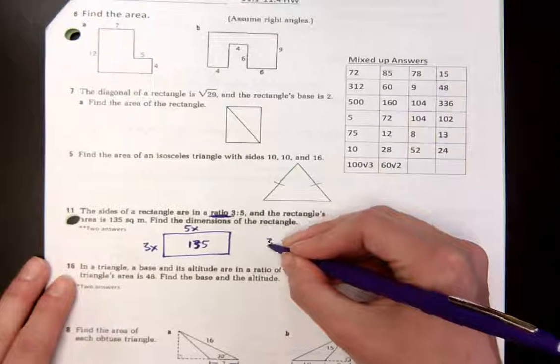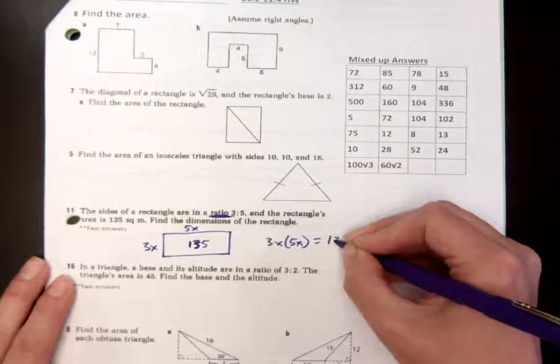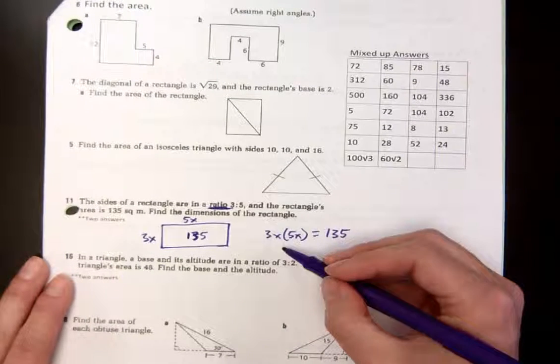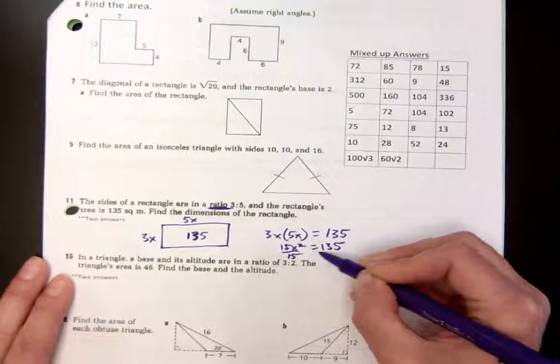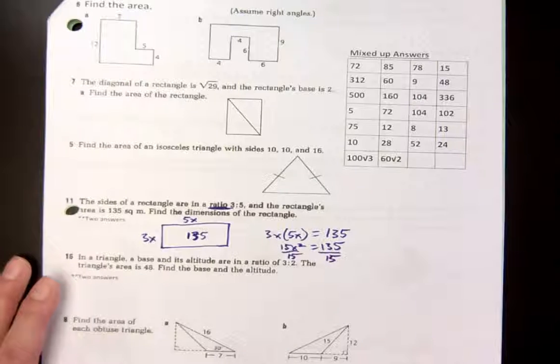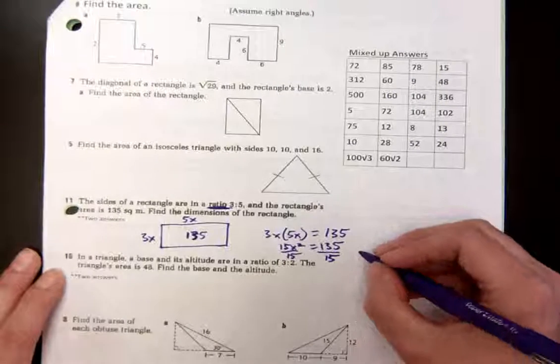And so we just do 3x times 5x equals 135. And so 15x squared equals 135. Anyone mental math? 135 divided by 15? 6 or 9? It's 9. I told you it was 6.